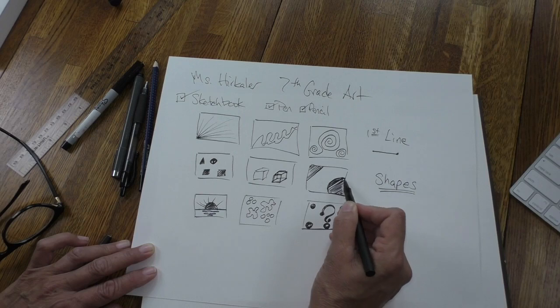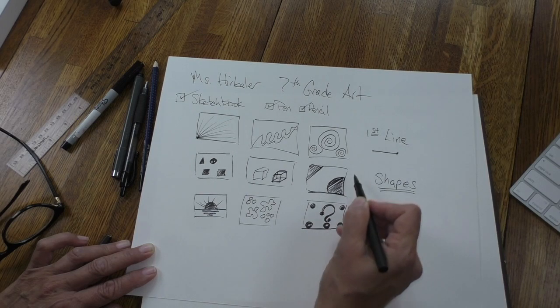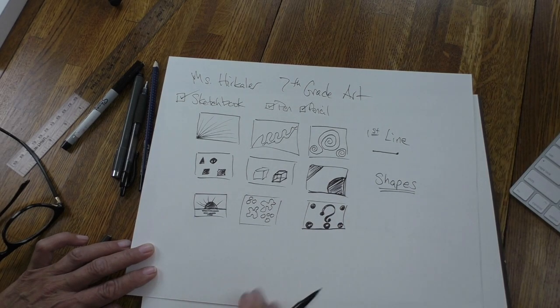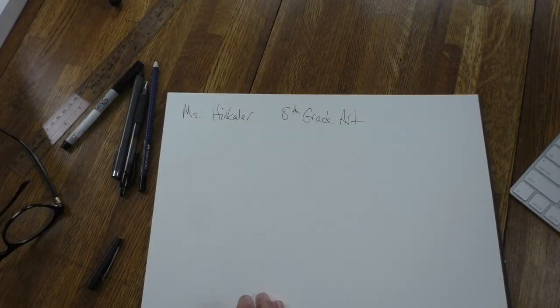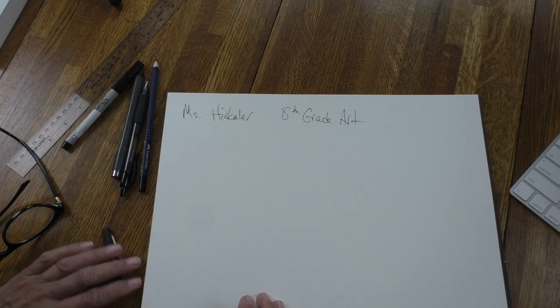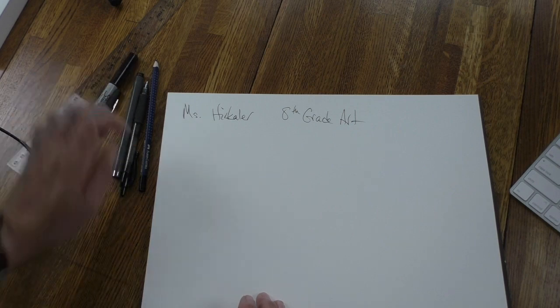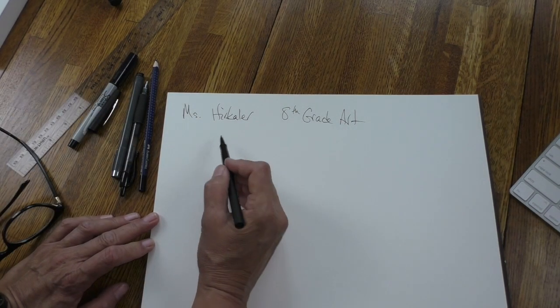And whether you use a sketchbook or use plain paper, that's fine. We'll have a sketchbook and we'll get them to you. But in 8th grade, this sketchbook will be more about expression.